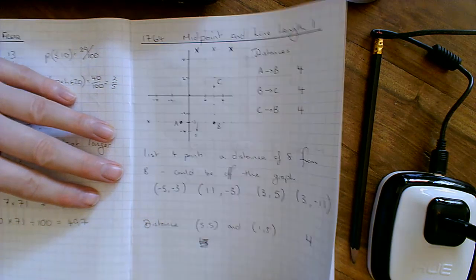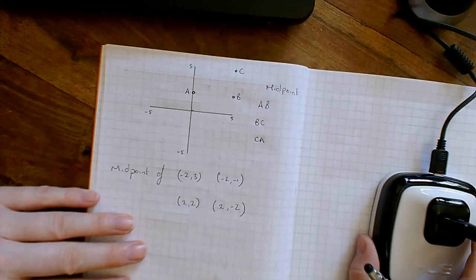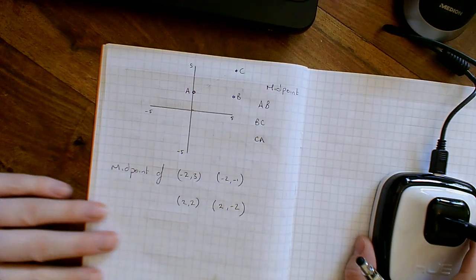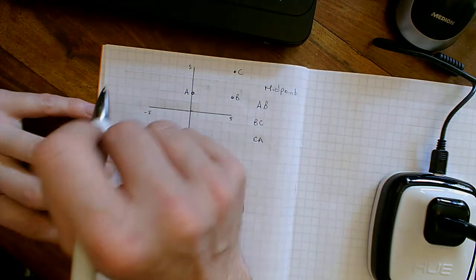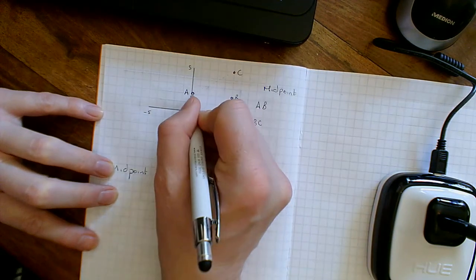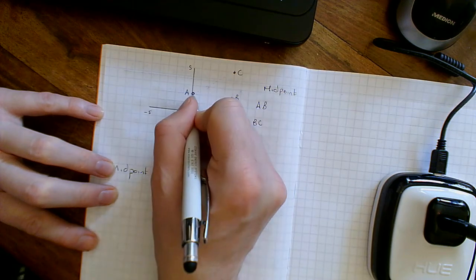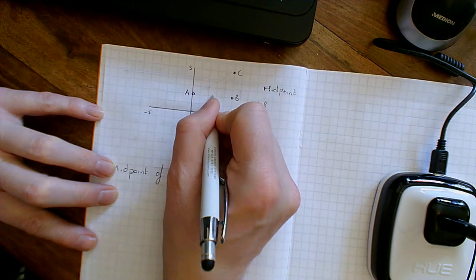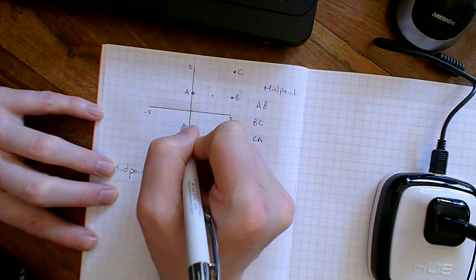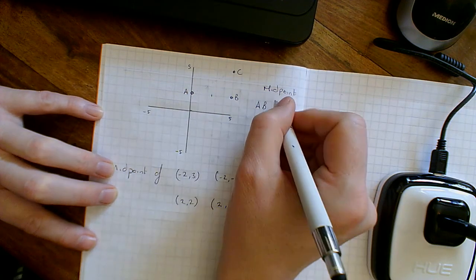Next page, we've got the camera so we can see what's going on. Is it going to come in focus? Yes, it is. Alright, so on this question we have the midpoint, the halfway point. So if I look from A to B, halfway, well, it's 1, 2, 3, 4, 5. So that means there is going to be the halfway marker. So that's going to be 2.5 across.